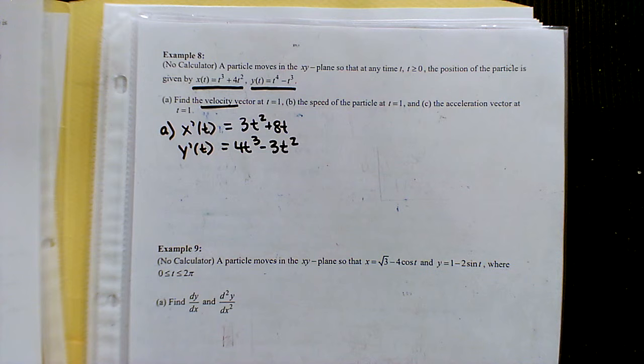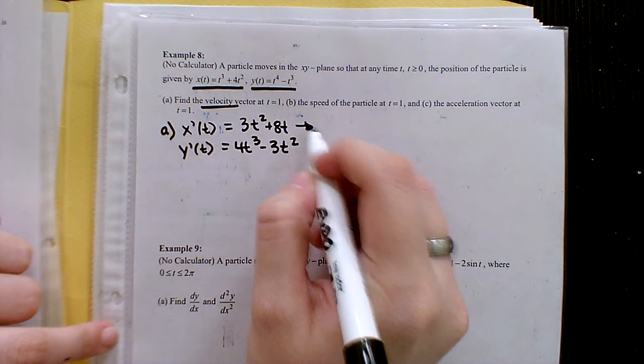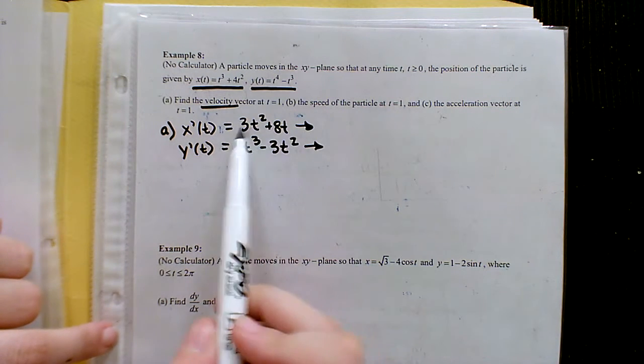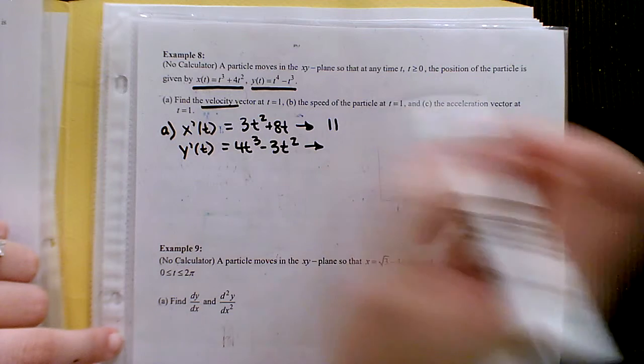All right. And they want us to figure out the velocity vector at 1. So if you were to plug in 1 for the t's in the x derivative, it looks like we would get 11.